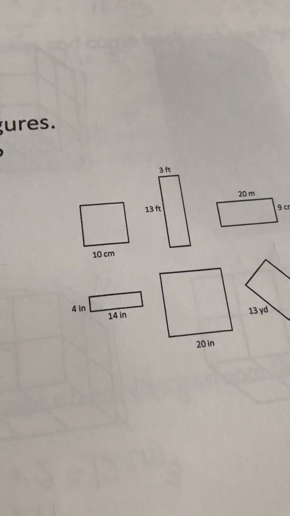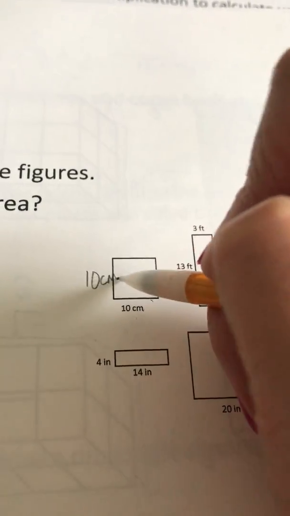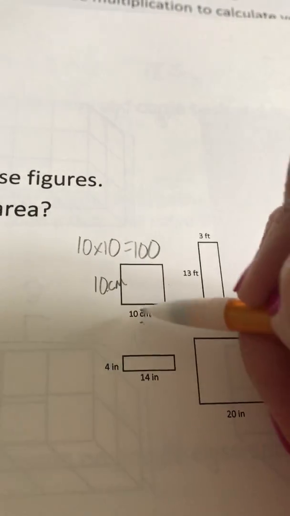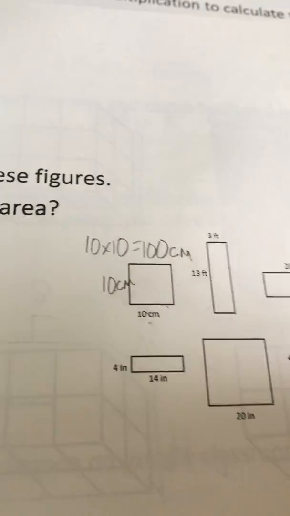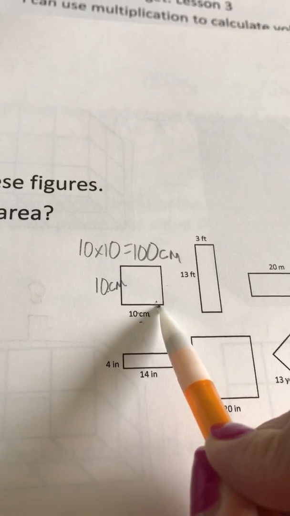I want to show you something about these figures. We're going to look at area a little bit and how it can apply to volume. Okay, so we know a square, all the sides are the same. We'll just do 3 of these. So 10, and I have 10 centimeters over here. All the sides are the same in a square. 10 times 10 equals 100 centimeters. Now it's not a cube. It's just a drawing flat. So it's 2-dimensional. That's it.